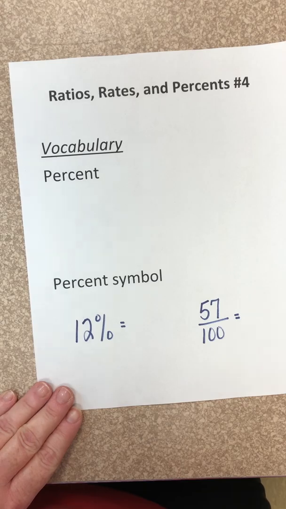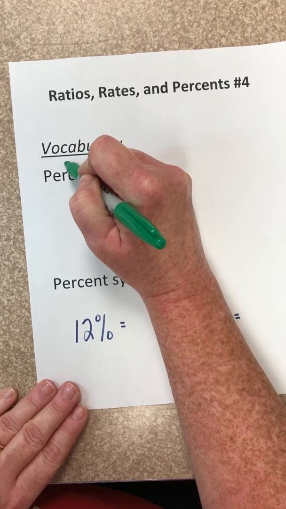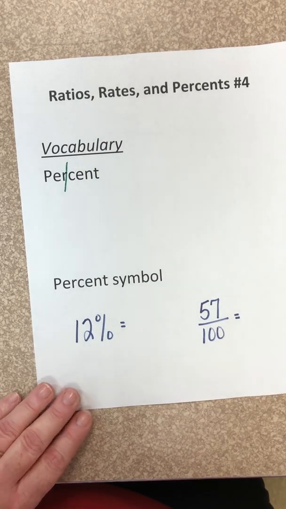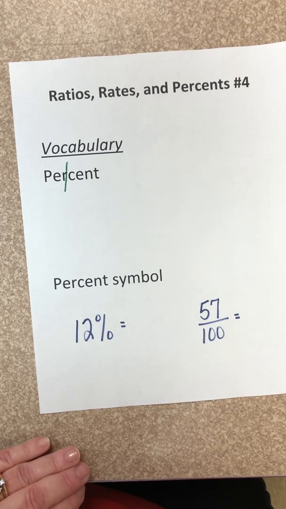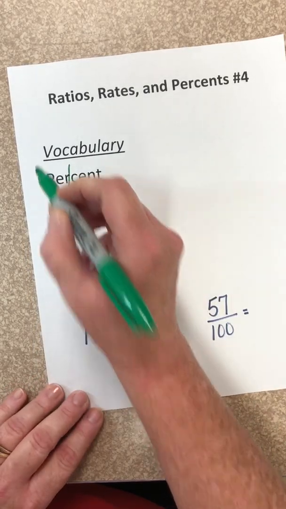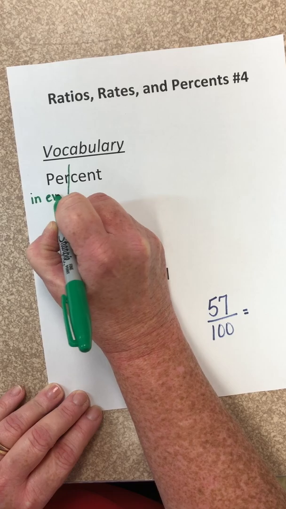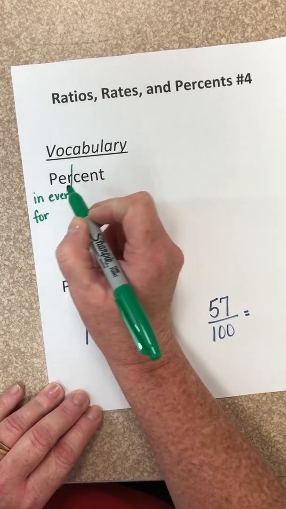First, let's look at the syllables of the word percent. If you remember dividing syllables in the lower grades, you would do something like that. The reason I do that is if you can remember percent has 2 syllables, it will help you, hopefully, remember how to do these. Per means in every or for every.